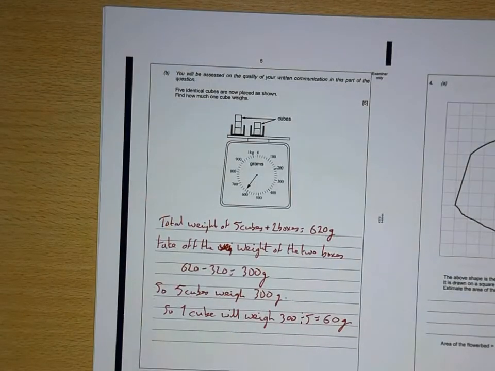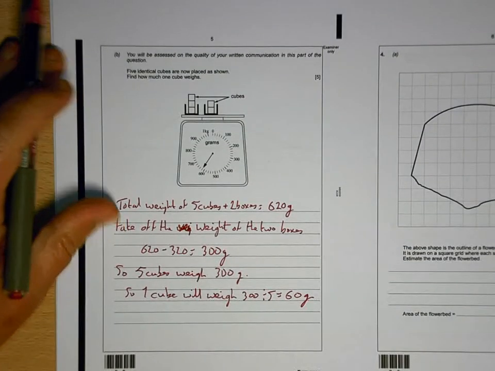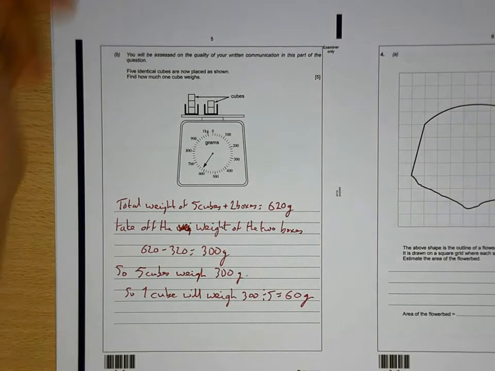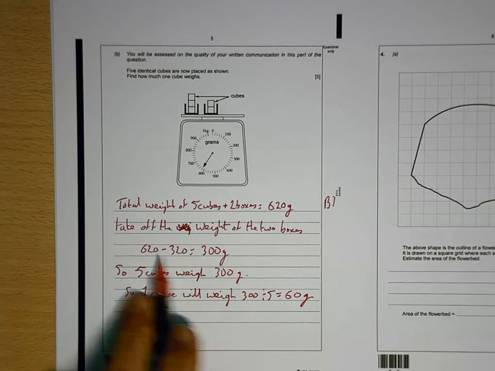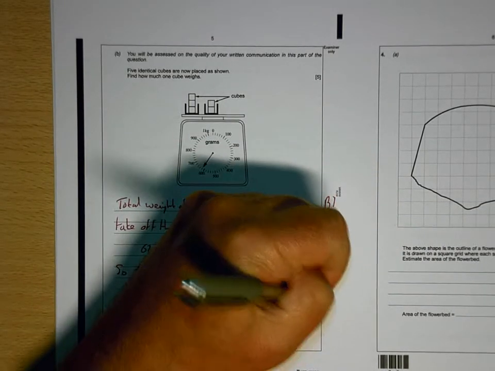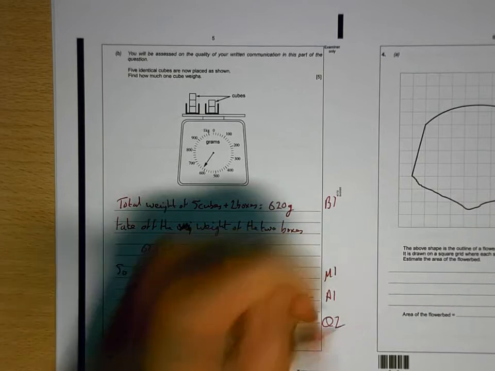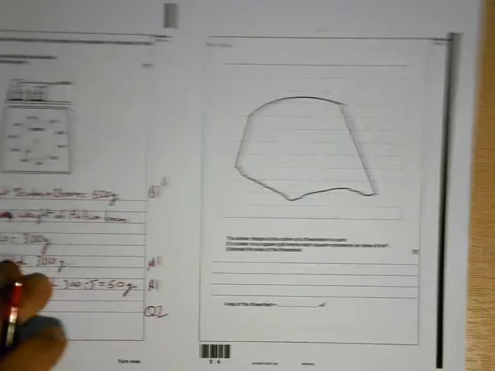So marks for that. So this is the quality of written communication question. So 2 of those 5 will be for how you explain and how you lay out. So there's 1 mark for the 620. There's 1 mark for getting the method of 620 take away 320 divided by 5, and there's 1 mark for 60 grams, and then there are 2 marks for how you communicate. So that's how the 5 is arrived at.